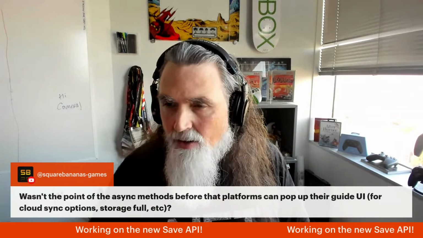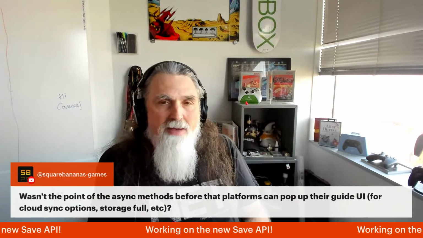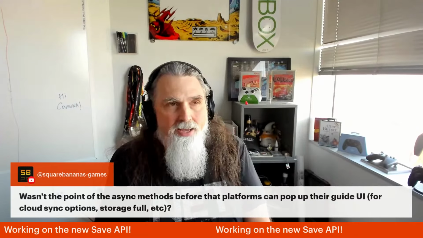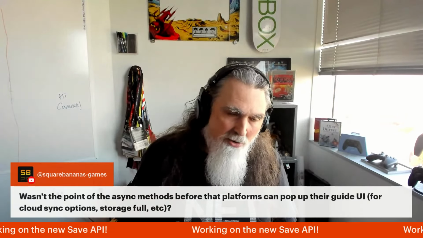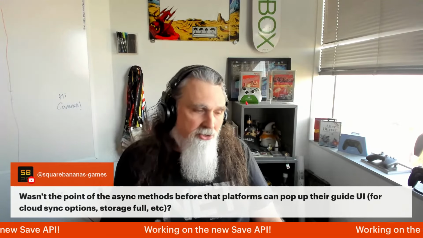Script Banana said, wasn't the point of the async methods before that platforms can pop up their guide UI for cloud sync options, storage full? Yes, that was the original point of that, especially back then. When this API was first written, it was the 360, and the 360 still had memory cartridges, right? You could get a little memory cartridge and plug it into your console to save your save data and pull it back out. So the idea was that if they didn't have a memory cartridge plugged in, so they had no storage, it would prompt them to insert their memory cartridge so that they can save or load. So that was the idea of that async, was to pause to let you do that.